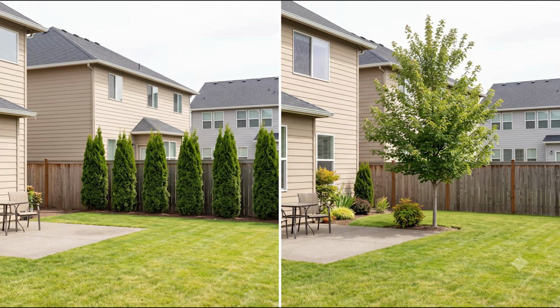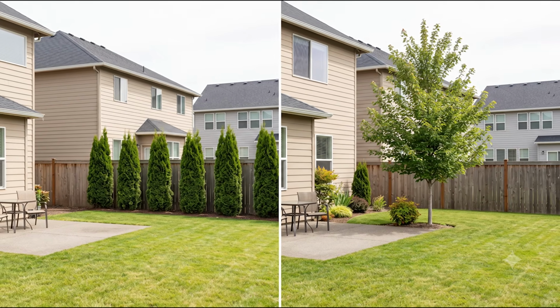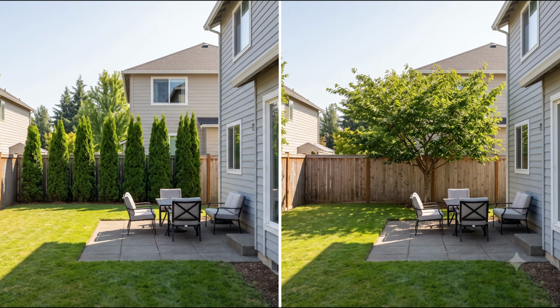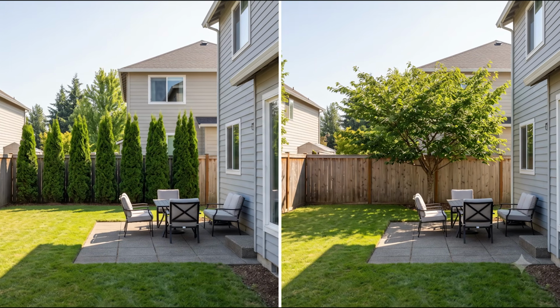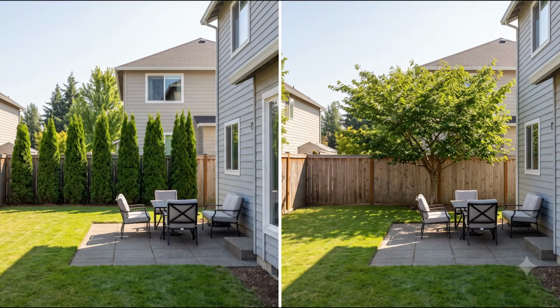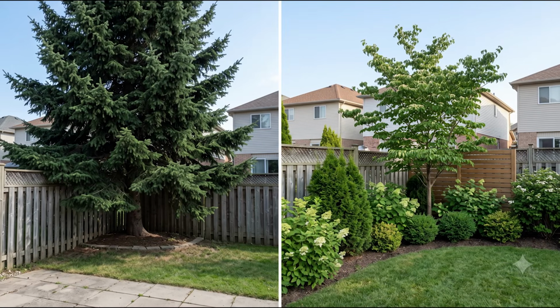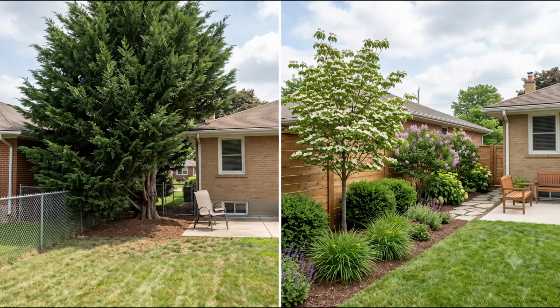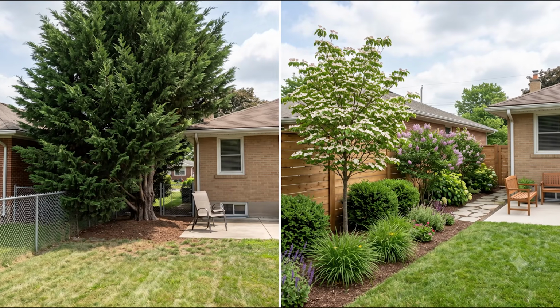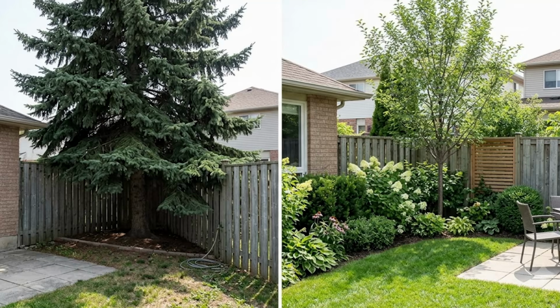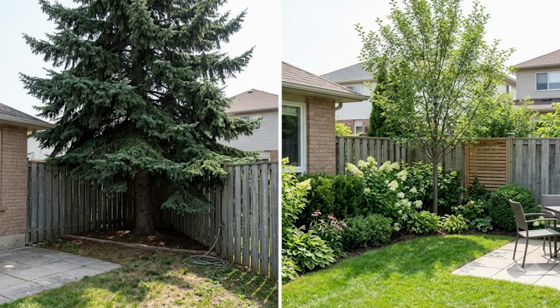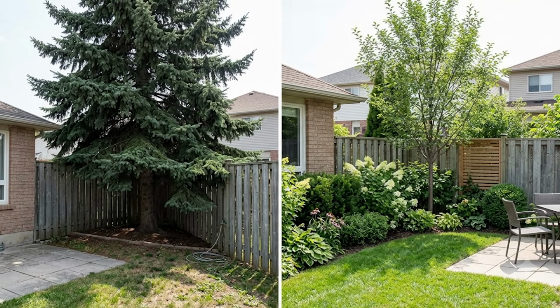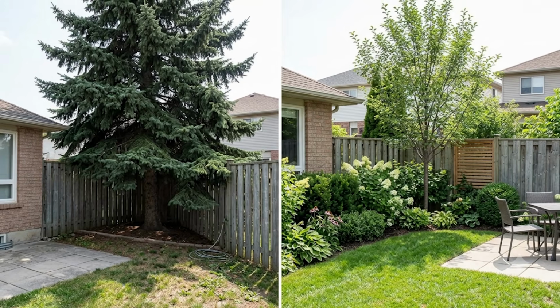Also think about height. A low spreading tree may block a ground-level view, but do nothing against an elevated window. A narrow, upright tree may be better in a tight side yard. And in some situations, a small ornamental tree, combined with shrubs or a fence, creates better coverage than one massive evergreen. The rule is simple. Plant for the view you need to block, not automatically along the edge of the property.